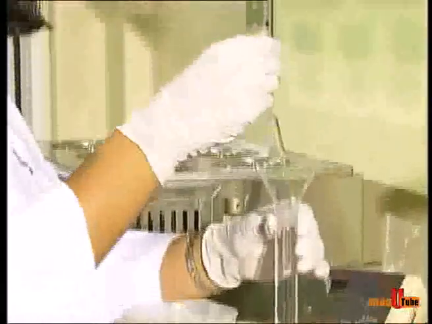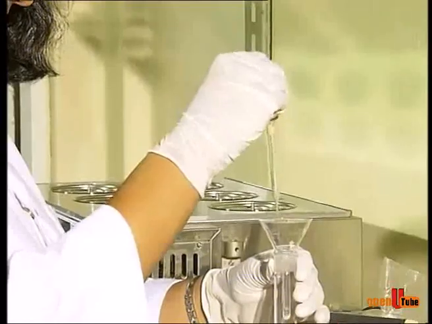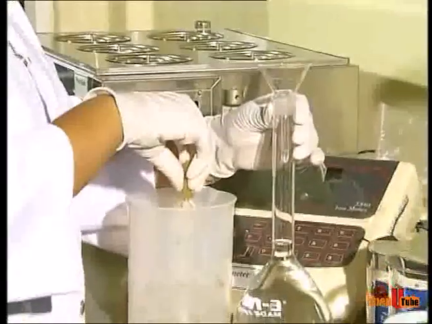It is very important to top up the final volume with the help of a dropper.